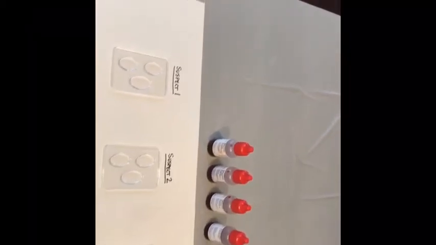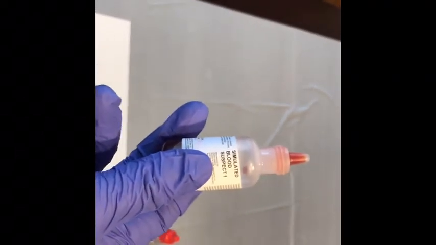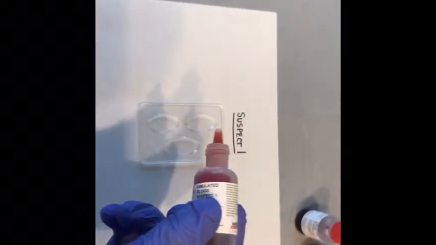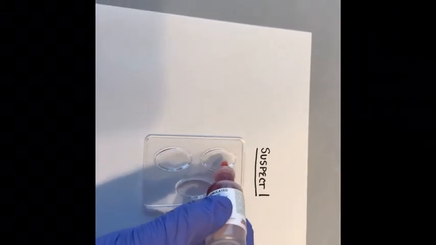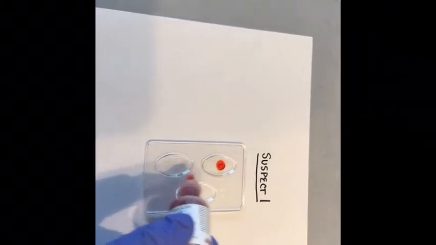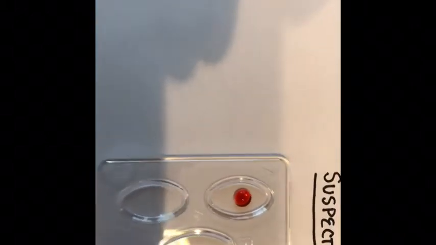So to run each test, here's what I'm going to do. I'm going to take the simulated blood and start with, as you can see, suspect 1. I'm going to place a few drops of suspect 1 into the A. If you can see, it says A. Then I'm going to put a few drops into B. Then I'm going to put a few drops into RH.